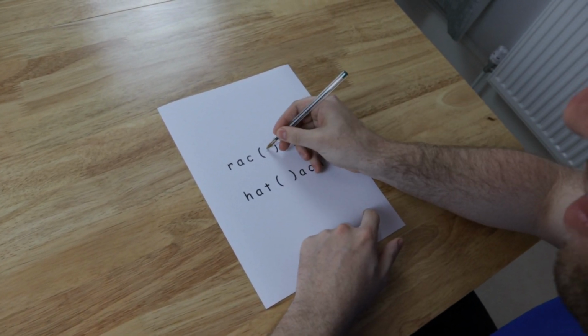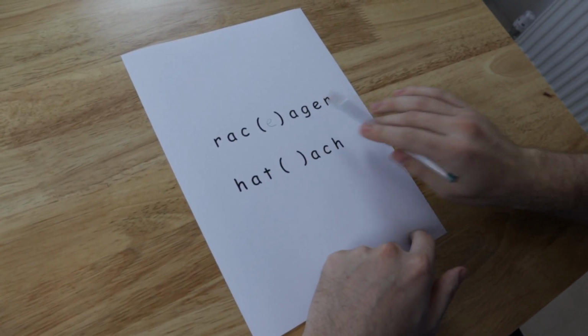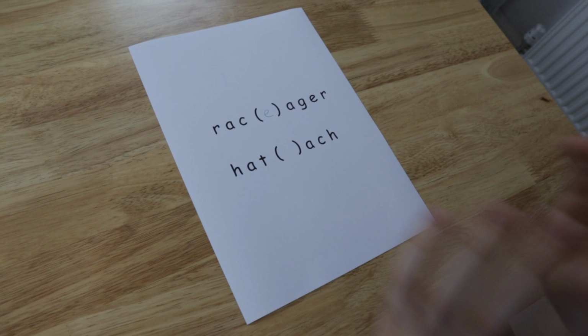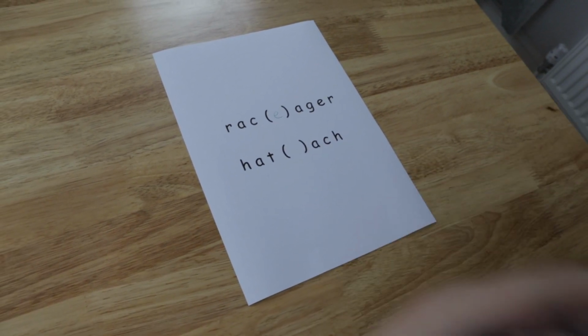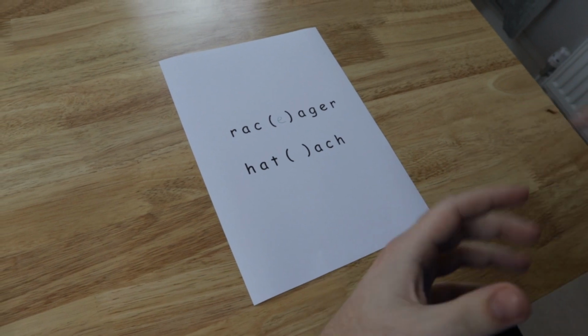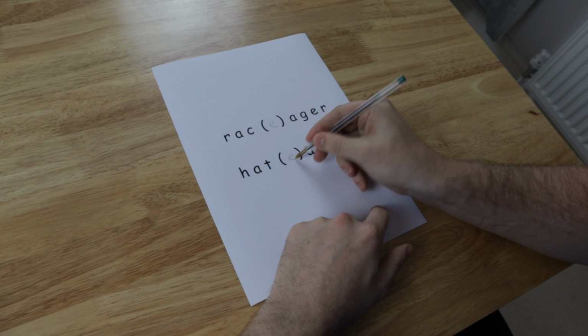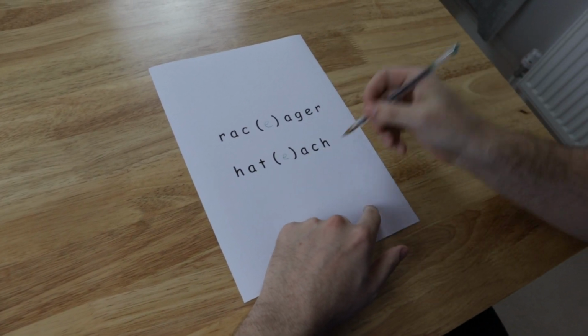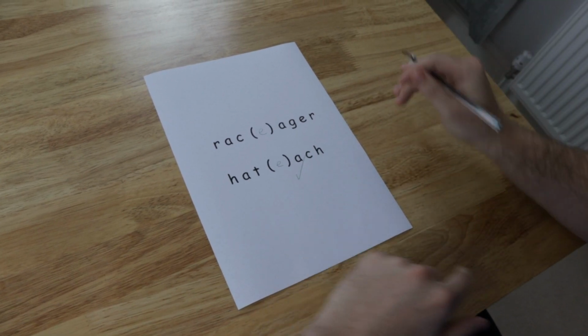If I put an E in here, rack becomes race. Eiger becomes eager. The sounds have completely changed, so you can't just rely on what you're given. You have to use your logic, what you know about words and the way that they make their sounds to have a go and think of all the possible opportunities of what you could put in there. So we put E at the bottom too. Hat becomes hate, and ach becomes each. So just be careful when you're picking your letters.